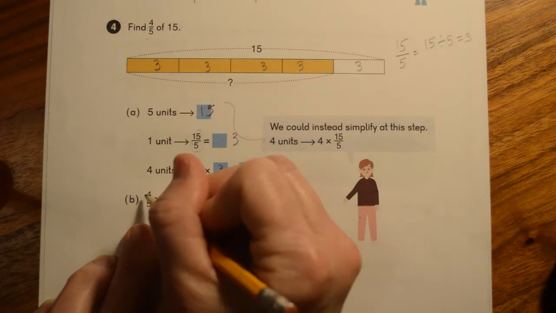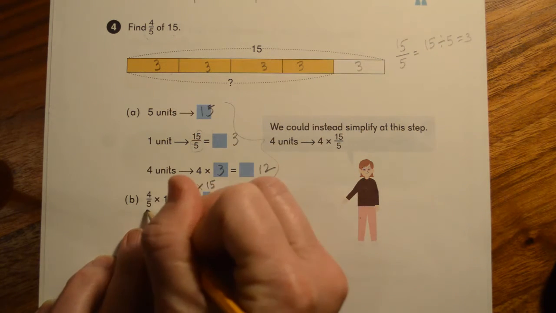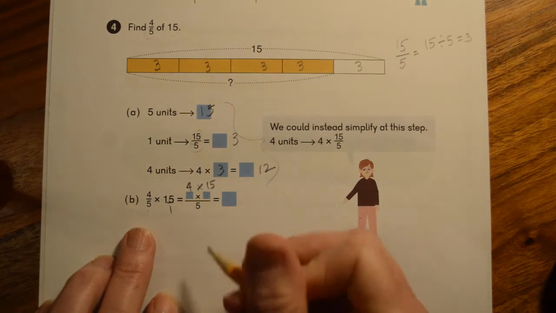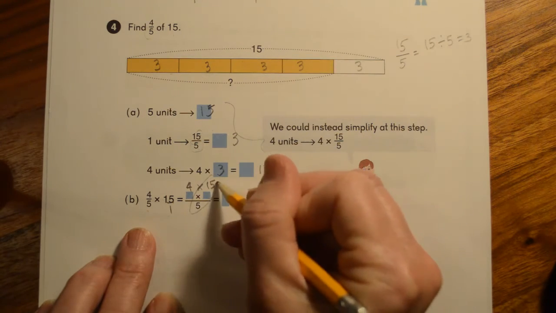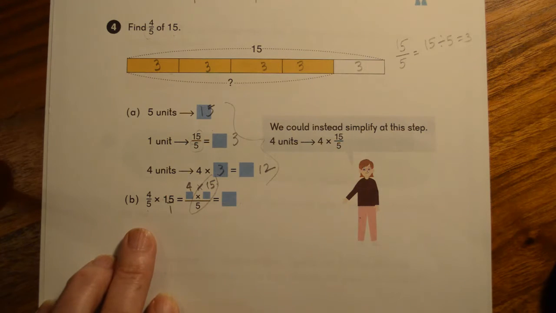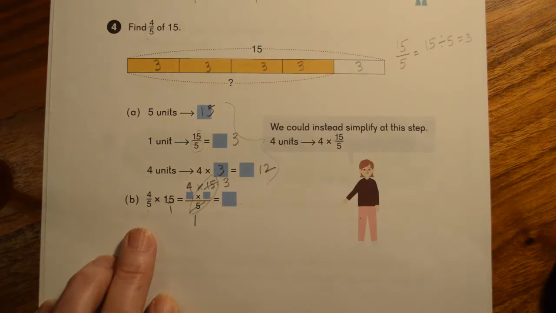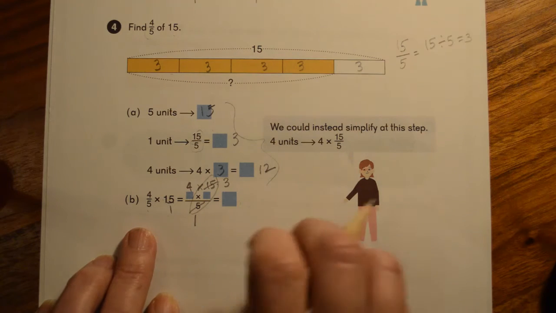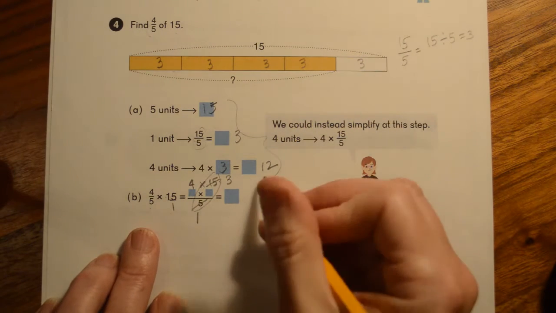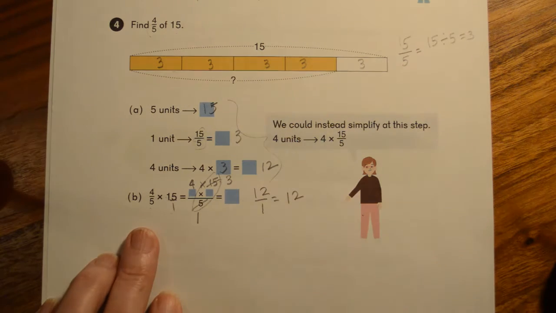So this is saying 4 times 15 over 5 times 1, which is 5. And we're going to simplify this, because 5 and 15 share a common factor. 5 goes into 5 once, and it goes into 15 3 times. Then we just multiply straight across, so 4 times 3 is 12, and 1 is just 1, so 12 over 1 is 12.